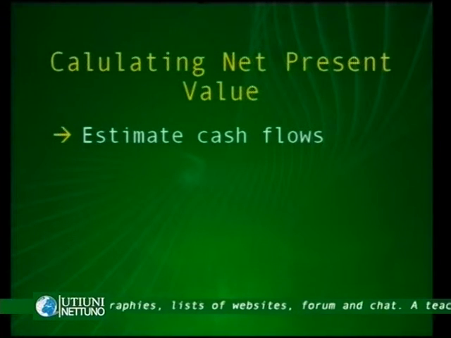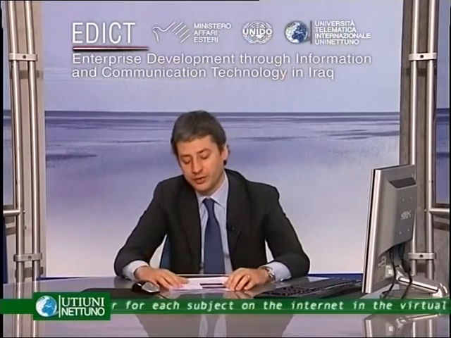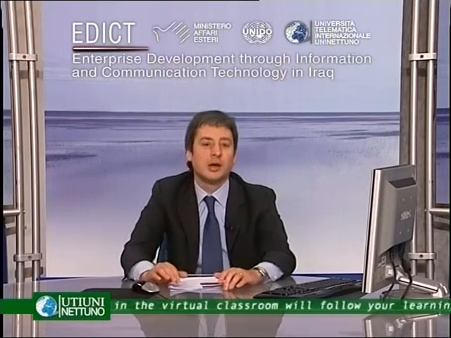As we have said in the previous slide, the NPV is an indicator based on the cash flows generated by a project over its entire lifespan. So the first thing that we have to do, based on the pro forma financial statement, in particular on the cash flow statement that we analyzed in previous classes, is estimate the relevant cash flows of the project for its entire life. So this will represent the basis for the calculation of NPV.